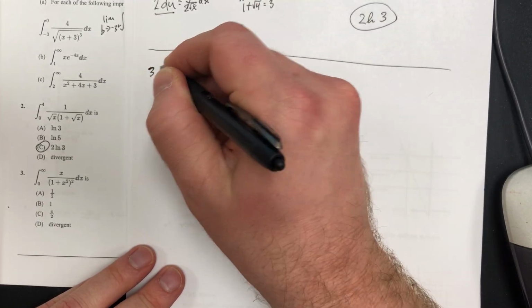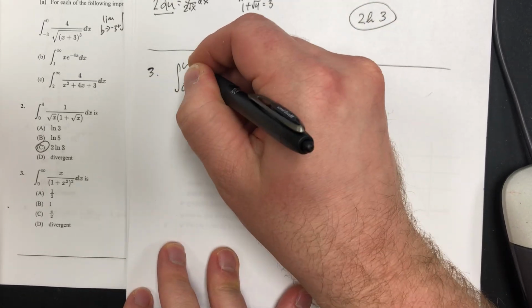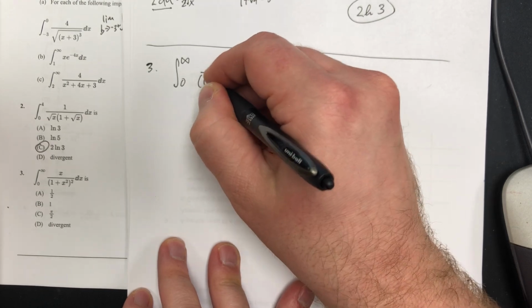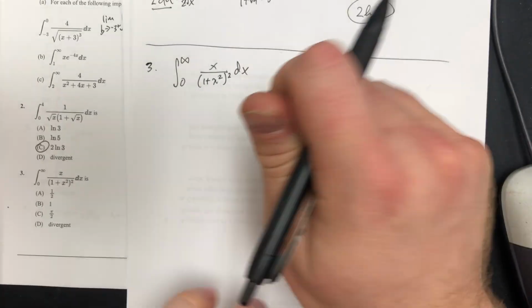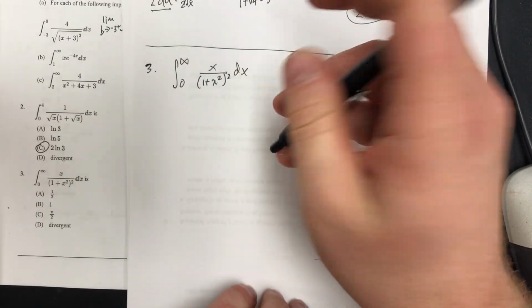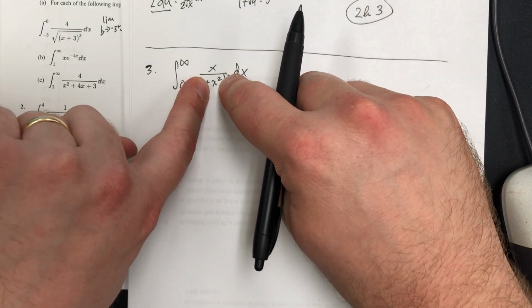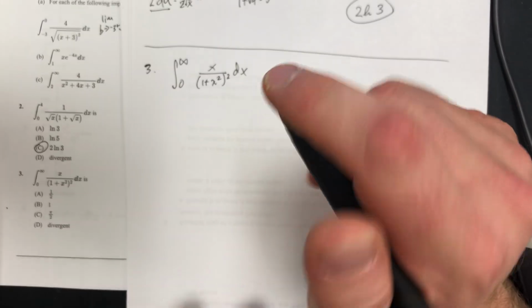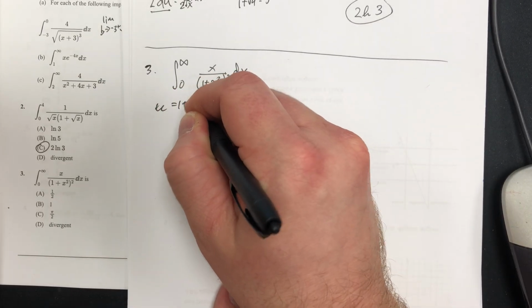Number 3. So we'll go from 0 to infinity of x over 1 plus x squared dx. I'm thinking u substitution, because what's the derivative of x squared? It's 2x. I have a plain x up here. I think we're doing u sub. Let's set u equal to 1 plus x squared.